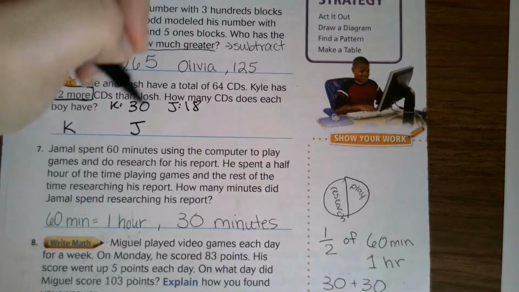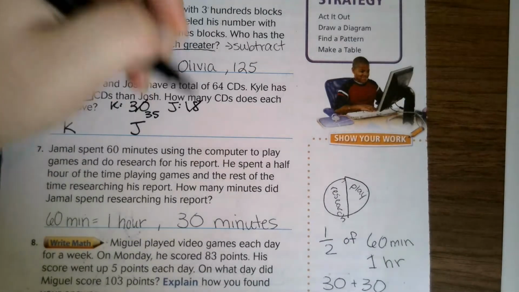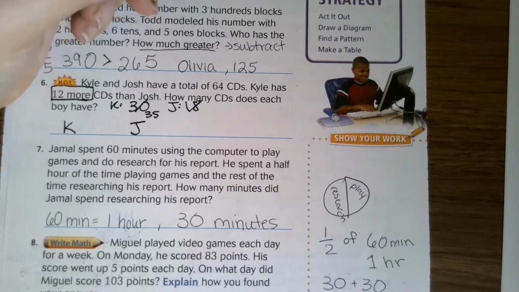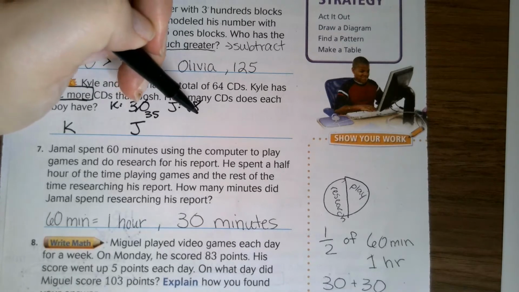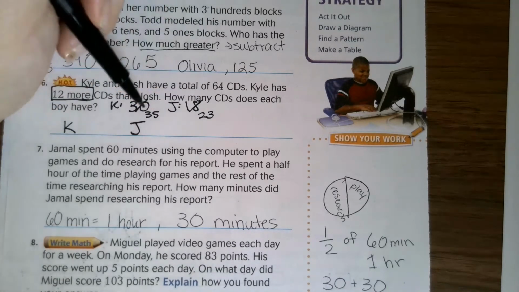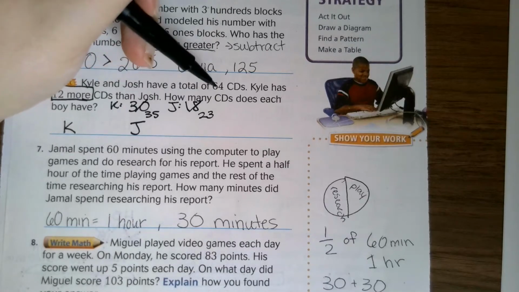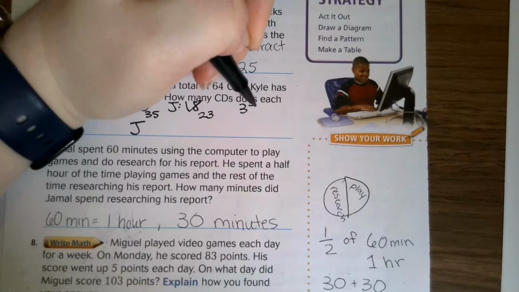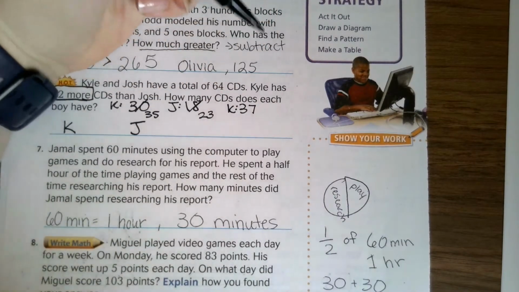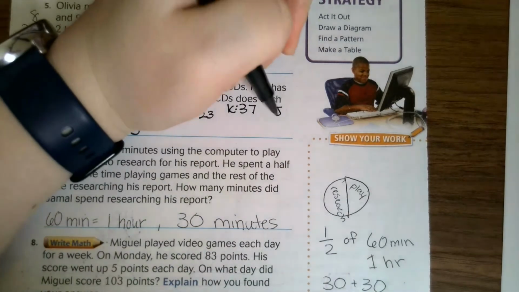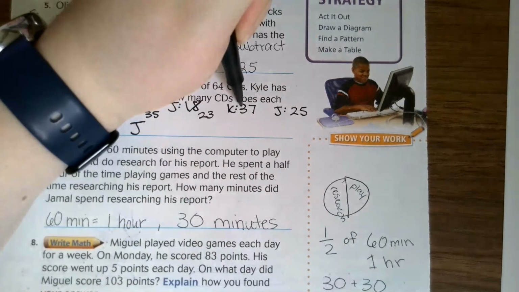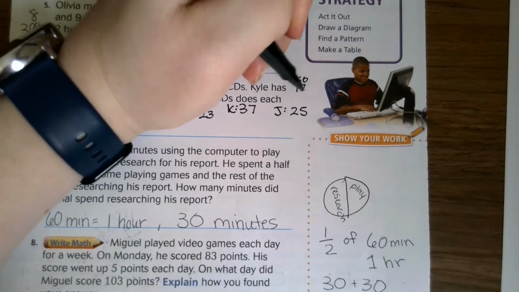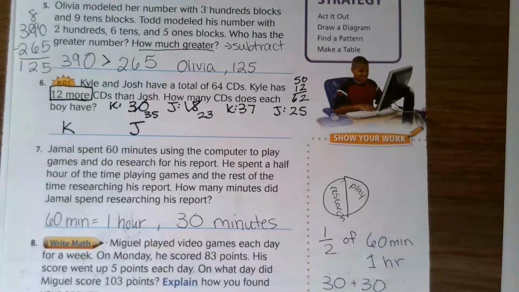What if Kyle had 35 CDs? What's 12 less than 35? 23. 35 and 23, 58. No, but we're getting closer. What if Kyle had 37 CDs? 12 less than 37 would be 25. 30 plus 20 is 50. 7 plus 5 is 12. So I'm at 62. Okay, so I'm getting closer.